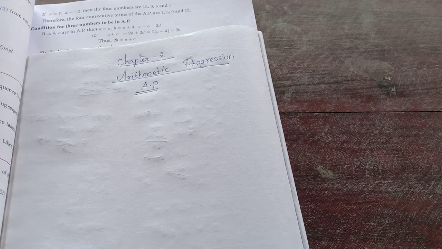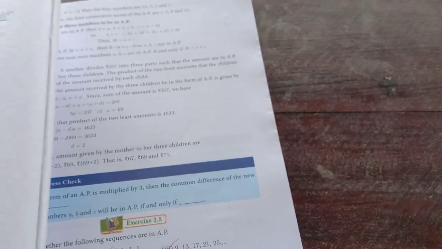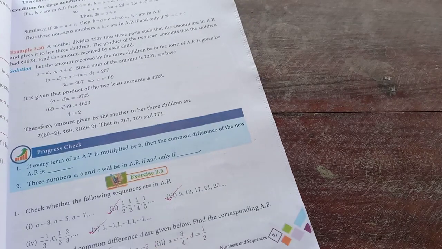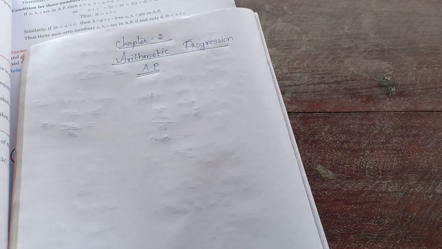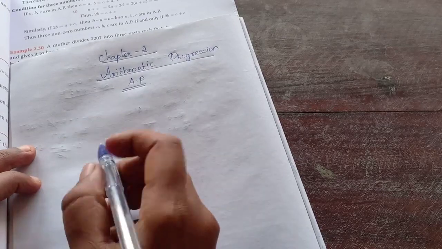Already we completed some examples in arithmetic progression, that is chapter 2 AP, correct? And we solved some problems in exercise also. Which exercise? Exercise 2.5. Some problems are homework and some we did in the online class. Okay, we can recall the concept one more time. There is arithmetic progression. Let's recall.